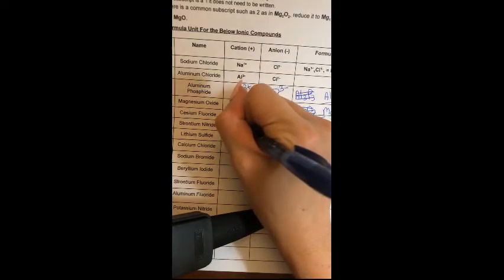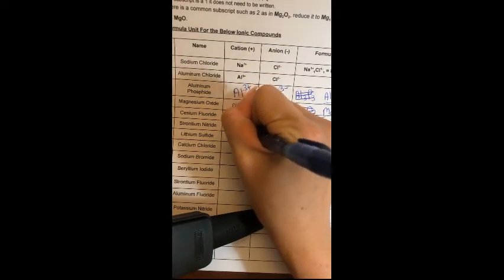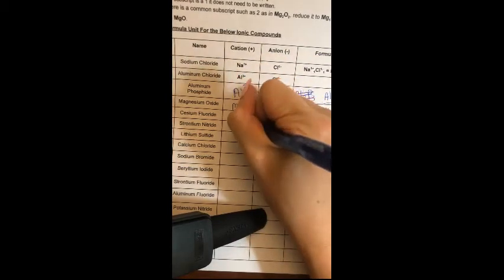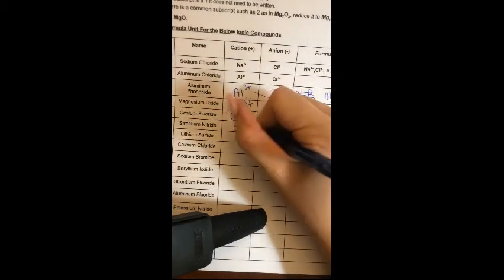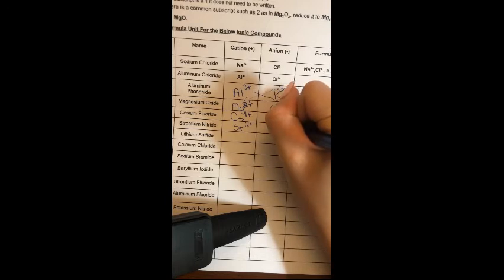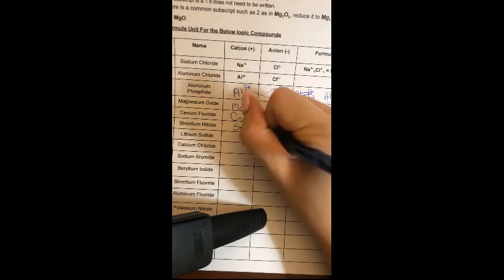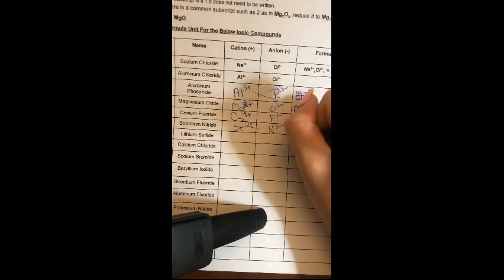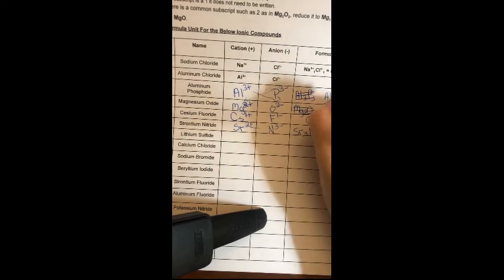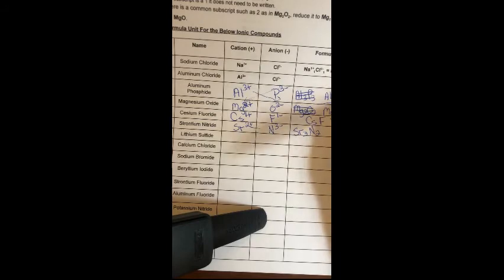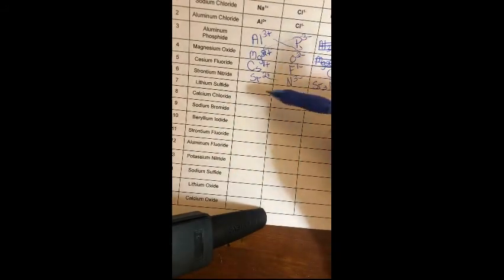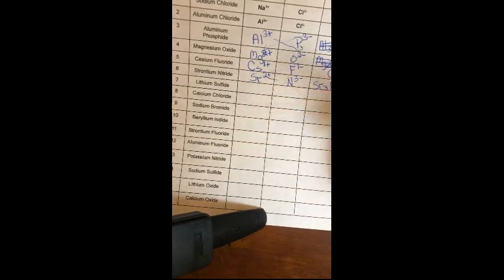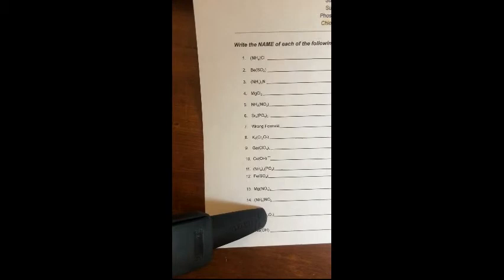Then strontium is 2 plus, nitride is 3 minus. Cross them over, we get 3 strontiums, 2 nitrogens. So for the rest of this one, I will finish it off and I will upload a picture for it. Let's just do some of the polyatomic.